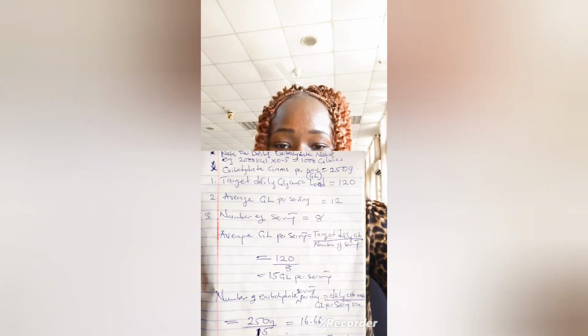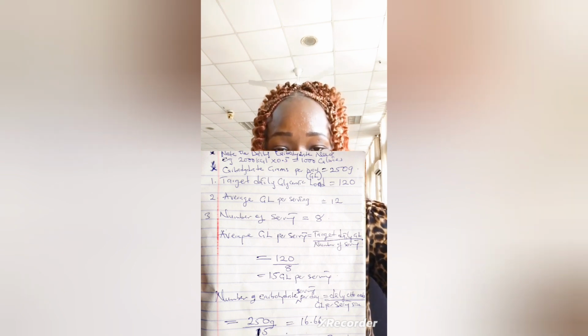So when you get that, you divide the glycemic load target by the number of servings to get the glycemic load per serving. So 120 divided by 8 will give us 15 per serving of every carbohydrate food, 15 glycemic load per serving.